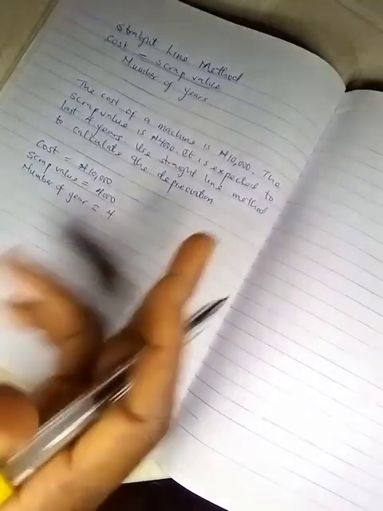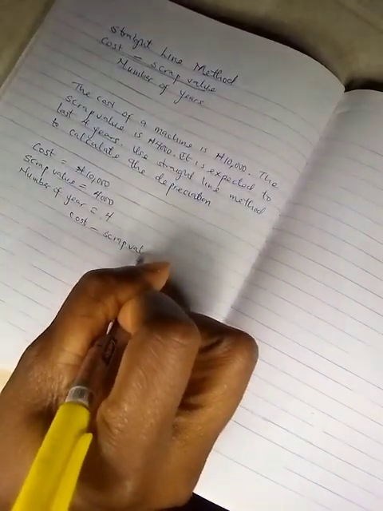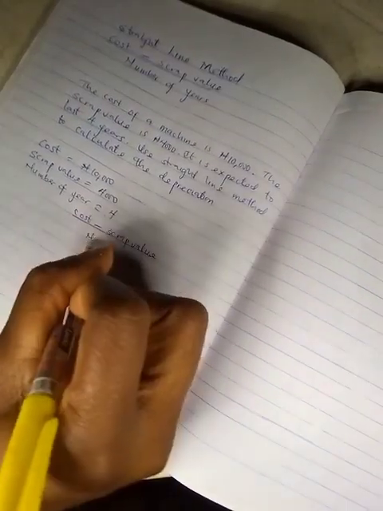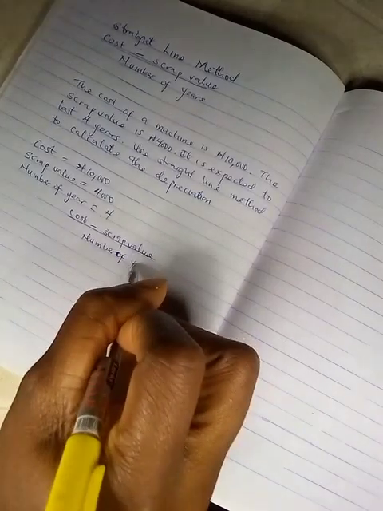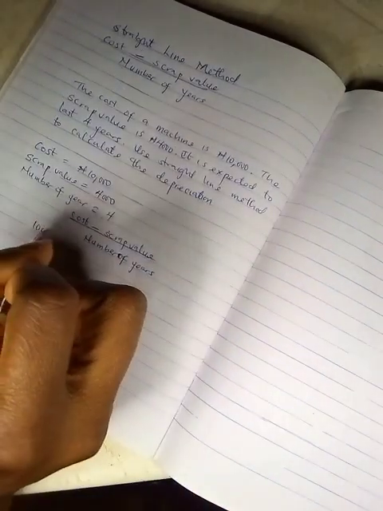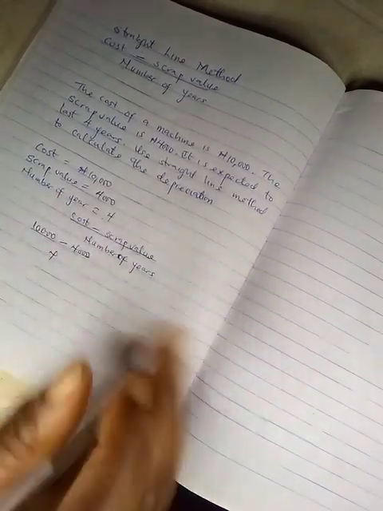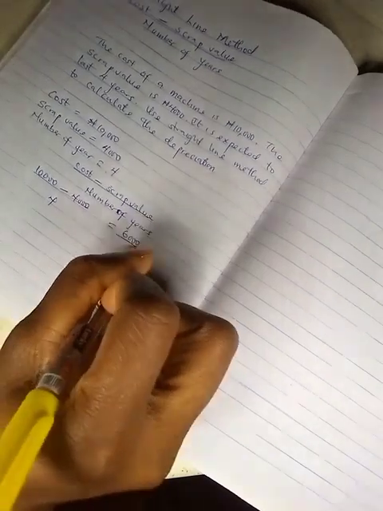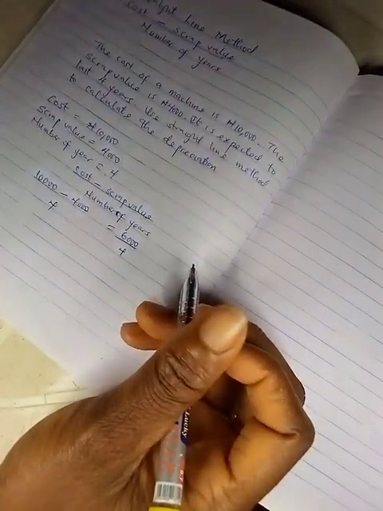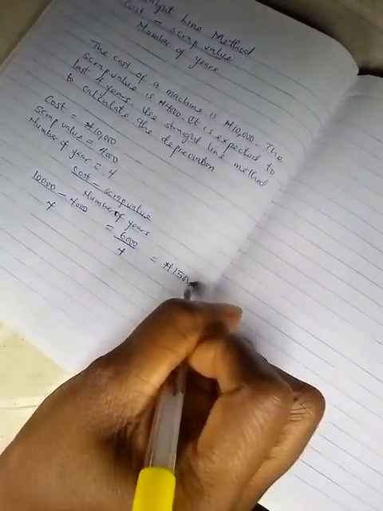The next thing is to slot in the amounts according to the formula: cost minus scrap value over number of years. So 10,000 minus 4,000 over 4. If you deduct 4,000 from 10,000, you have 6,000, over 4. When you divide it, you get 1,500 naira.